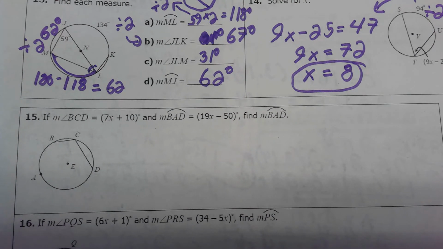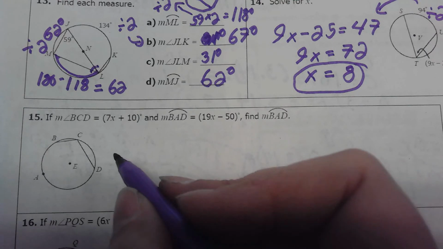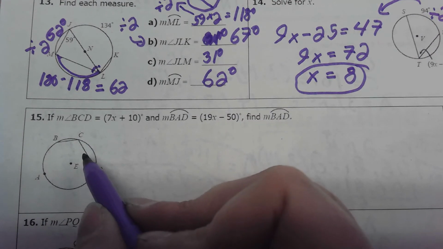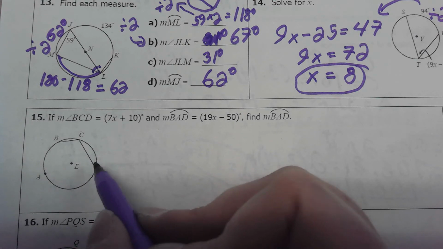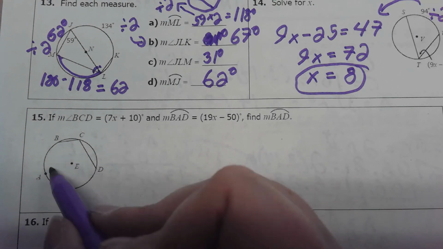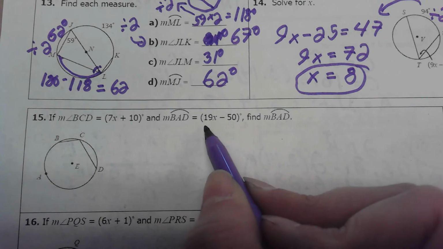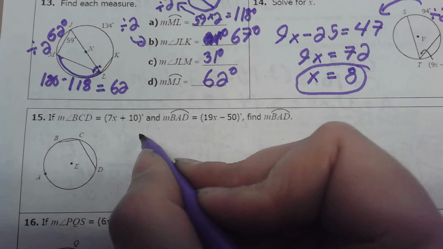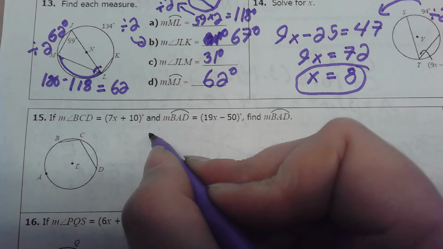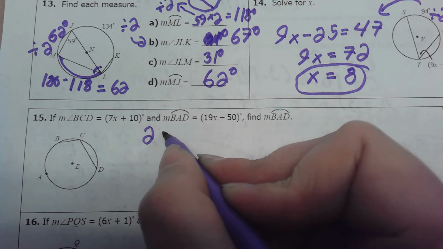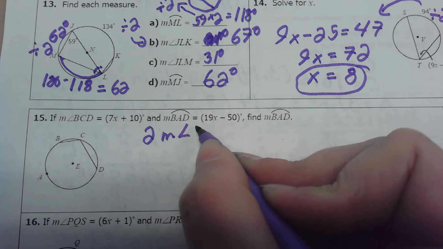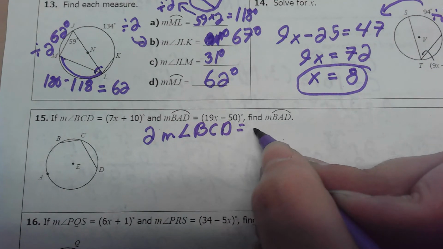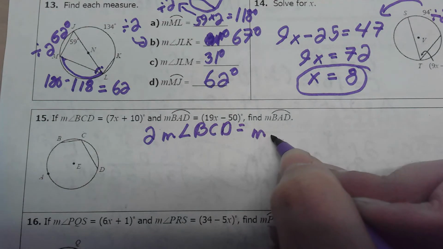Okay, for these ones, we're trying to find the measure of the angle. They give us that the measure of the arc is 19x minus 50. So we're going to set those two equal to each other. So 2 times the measure of the angle BCD is equal to the measure of arc BAD.